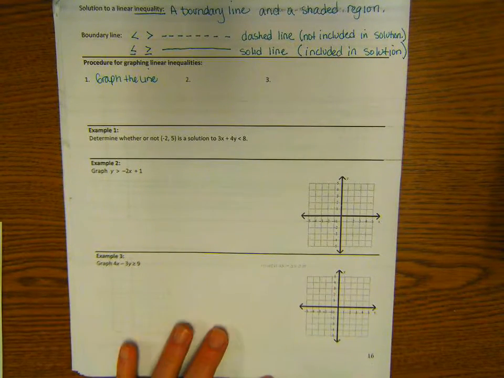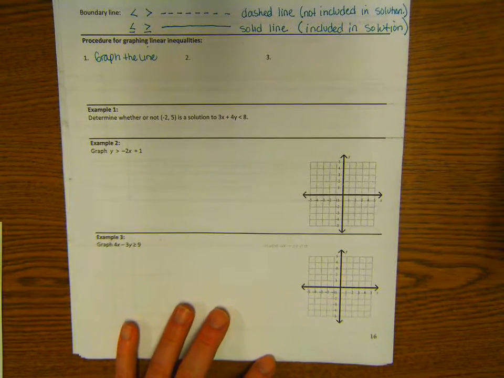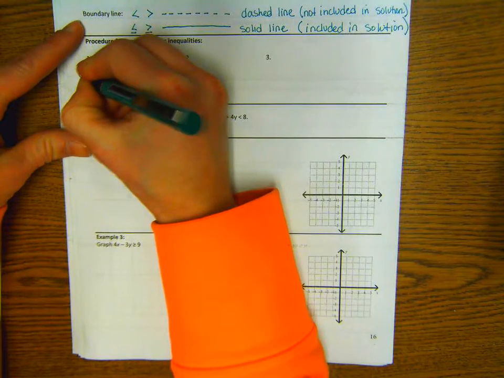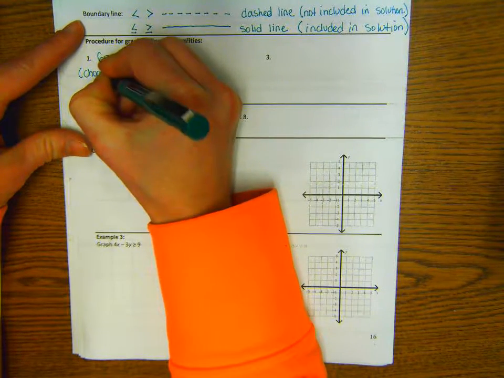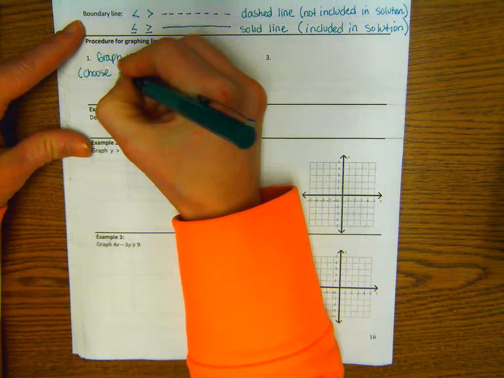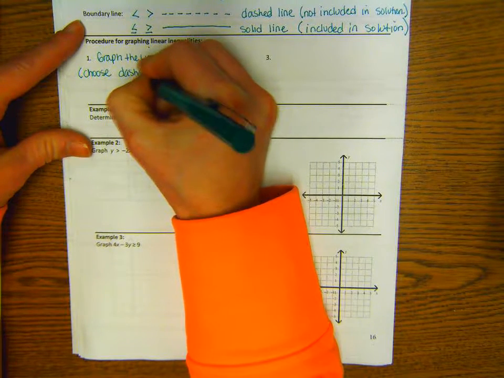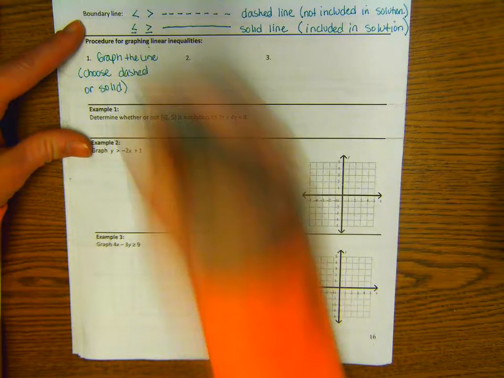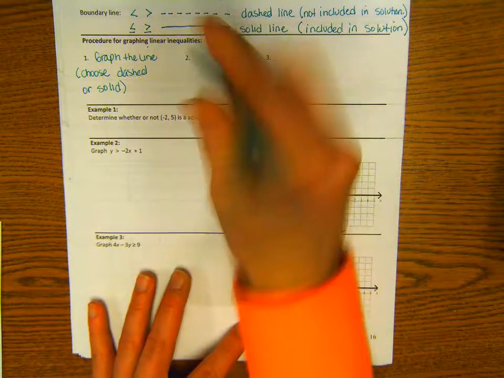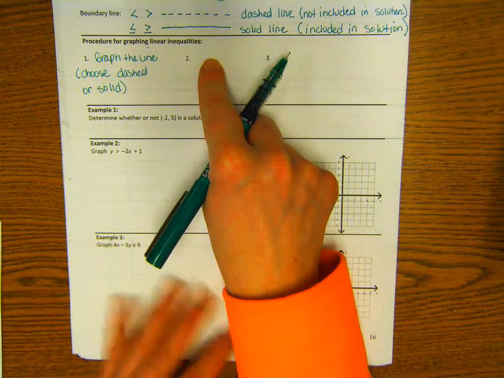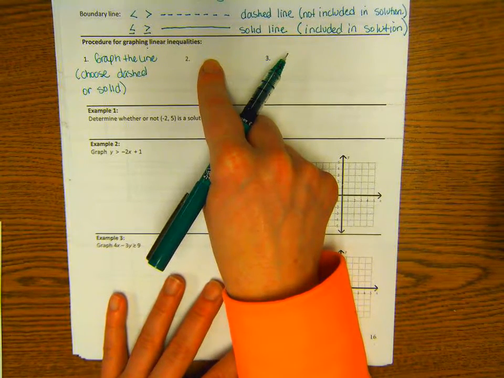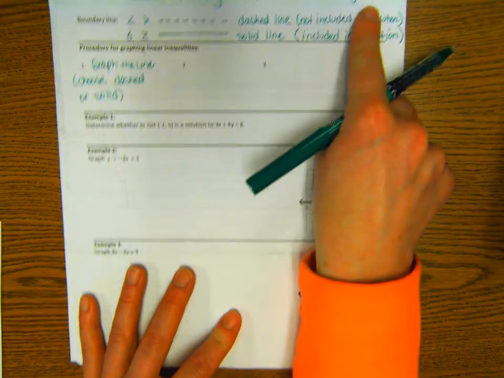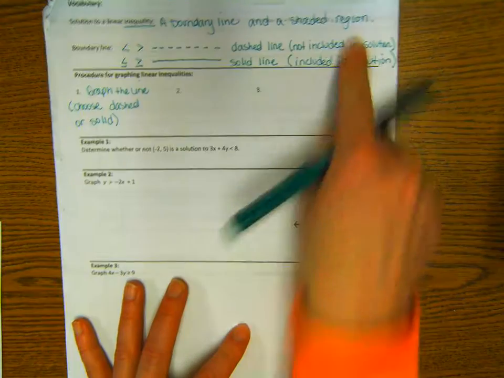So after we graph the line, we are going to make sure we look at the inequality sign, and we're going to choose dashed or solid line. Then this is where the region becomes important. The line is a boundary line to tell us which region is included in the solution.